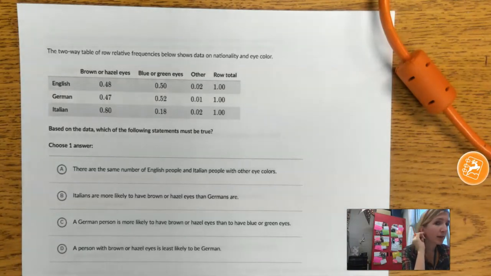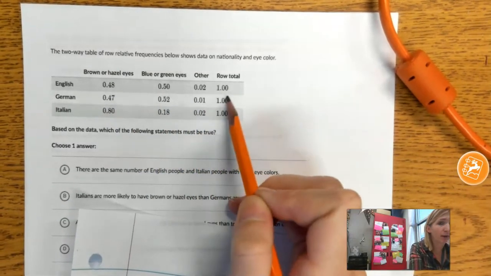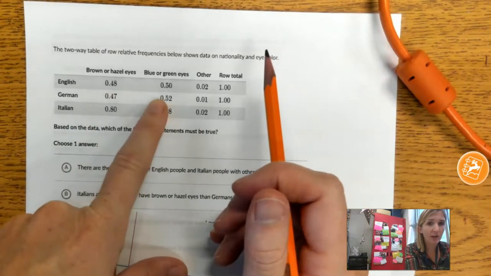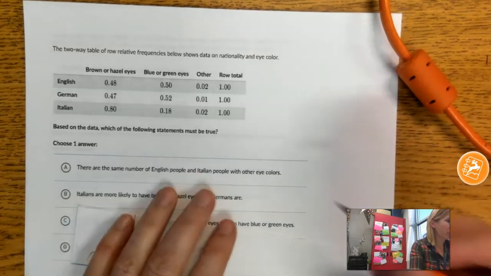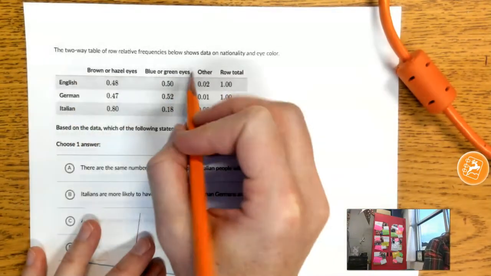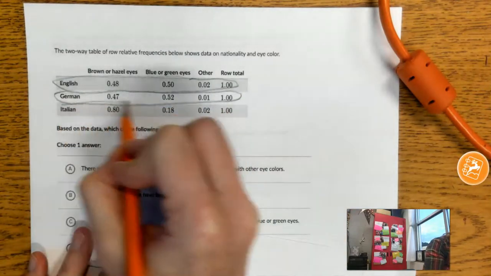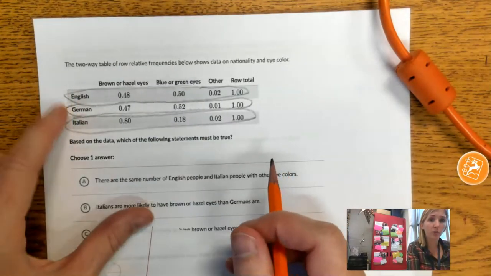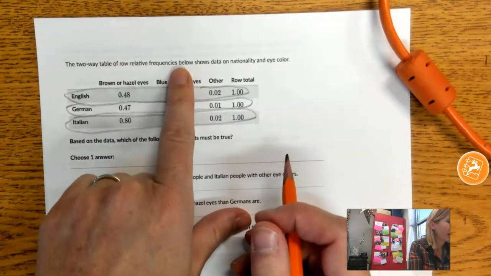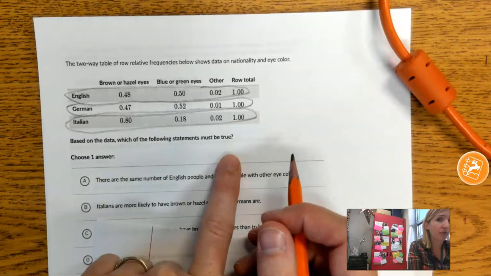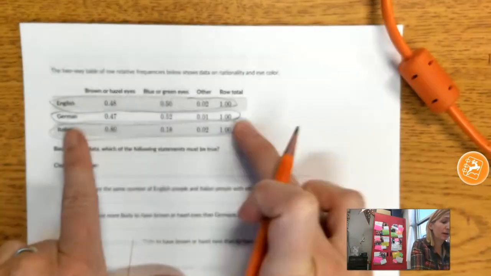The difference between this and what we did in class is that this has relative frequencies instead of frequencies. It's got proportions instead of actual counts. That's the only difference. So what you need to know is that the rows sum up to 1 instead of the columns. What we did was we had a sample of English, a sample of German, and a sample of Italian. We did not have a sample of brown-eyed people, we did not have a sample of blue or green-eyed, and we did not have a sample of other. These were the samples we took, right? These sum up to 1.